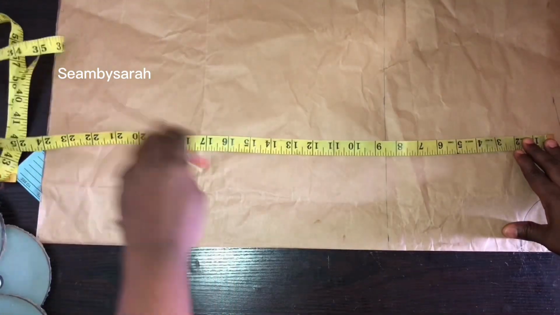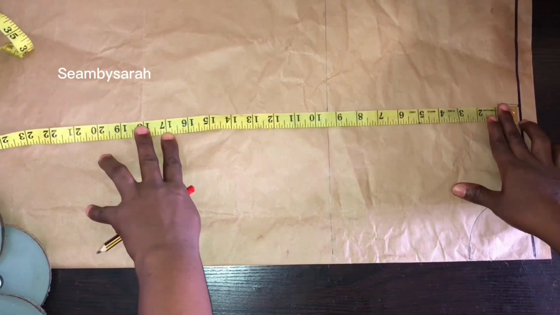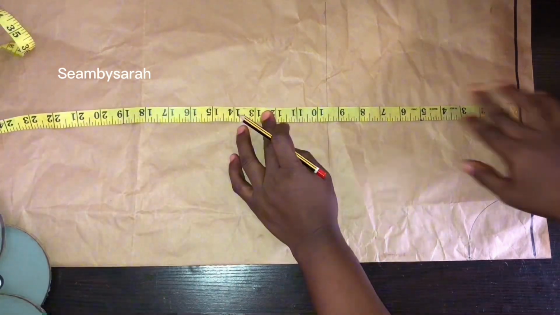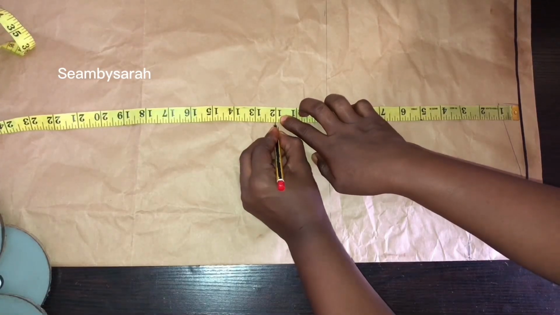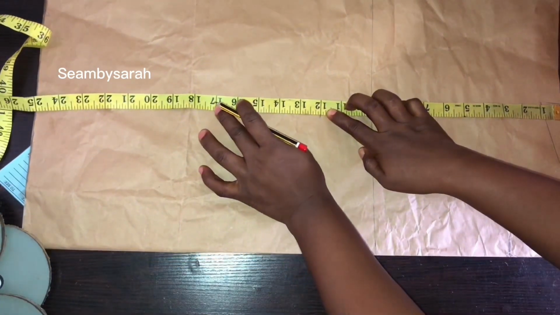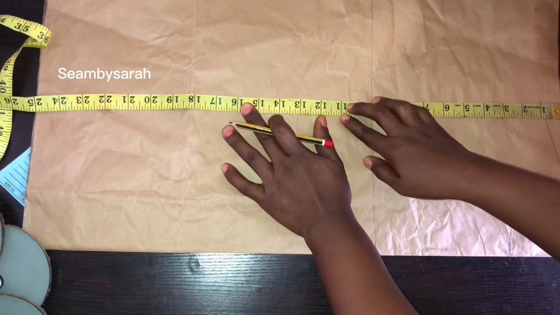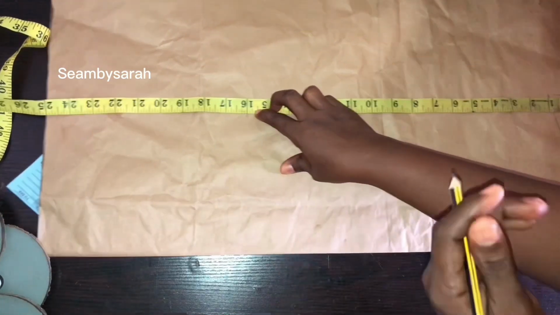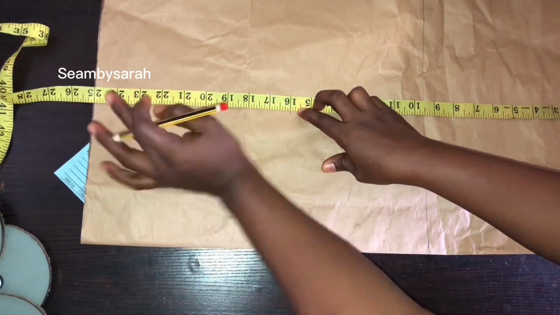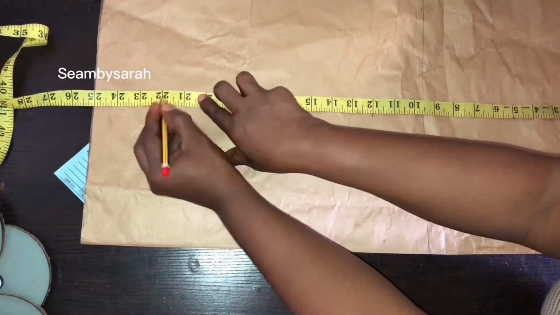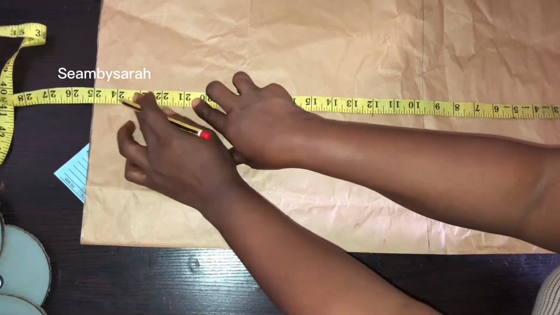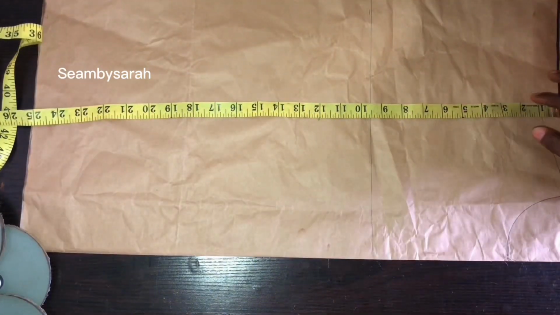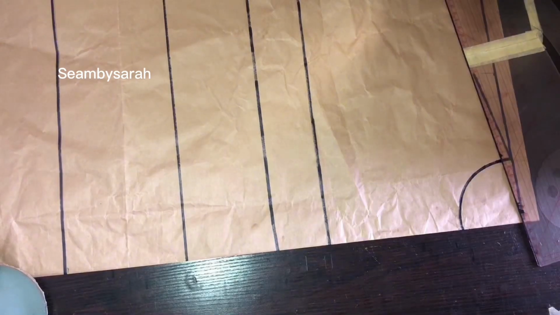So after getting your chest line, the next you have to do is from your startup line, you get the shoulder to bust point. Shoulder to bust point is 12 inches. Then the next you have to get is shoulder to under bust. Shoulder to under bust I'm working with is 16 inches. Then shoulder to waist. The shoulder to waist I'm working with is 21 inches. Then the length of the blouse is 25 inches. So now connect these lines together. I'm done connecting the lines.